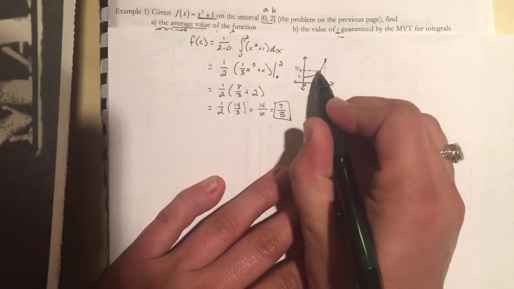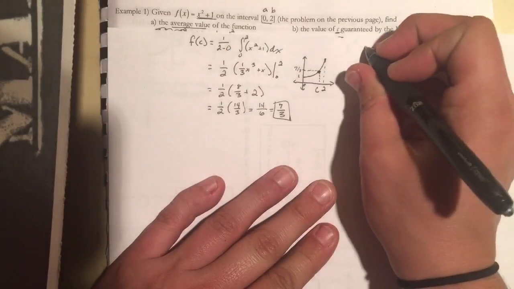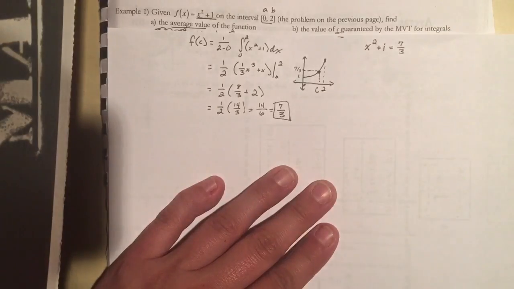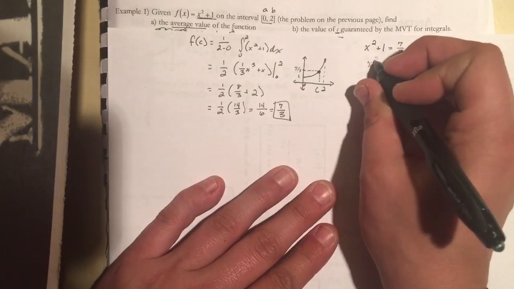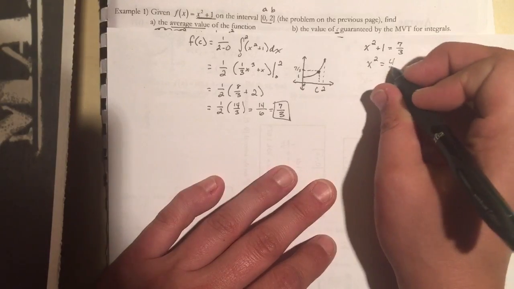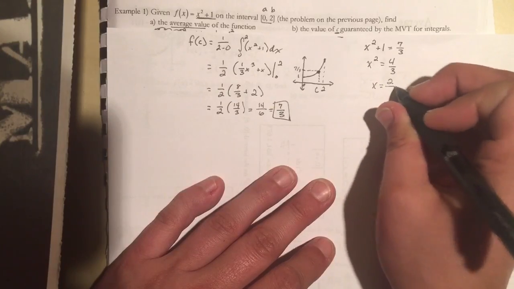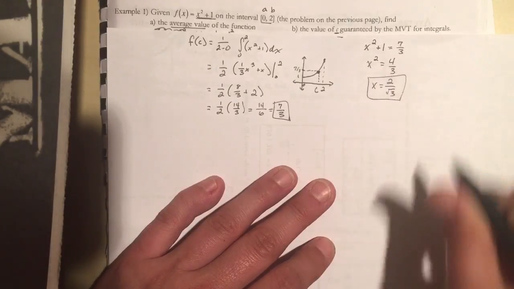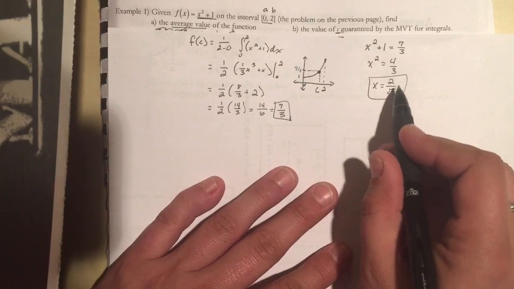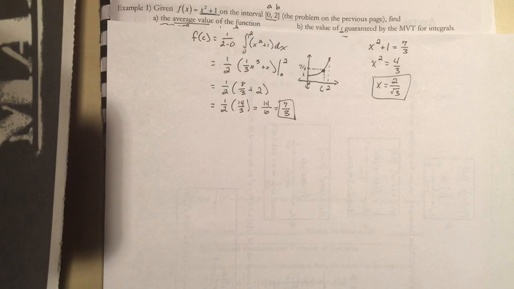Well, if I know the y value is 7/3 and I know that the y value should be x squared plus 1, then this function is just x squared plus 1 equals 7/3, and then we just have to solve it. So x squared, subtract the 1, so that's 3/3, so 4/3. Take the square root of both sides, so x is 2 over the square root of 3. So the spot c where this average value happens is 2 over the square root of 3. And you don't have to rationalize, so that's it. That's all you have to do.